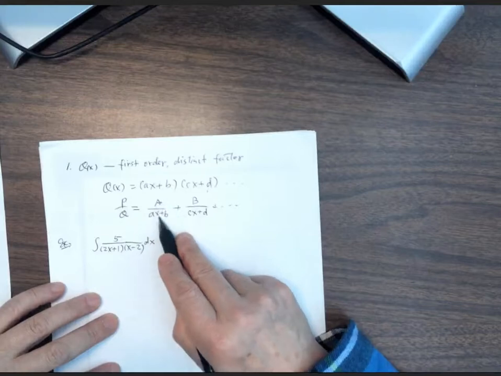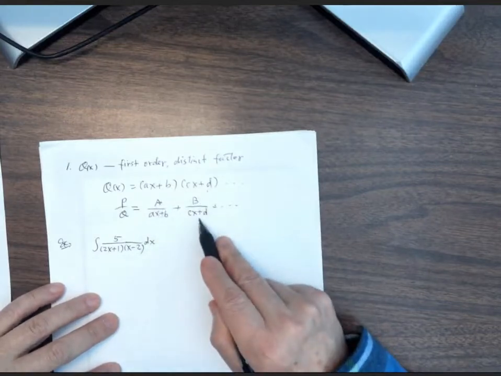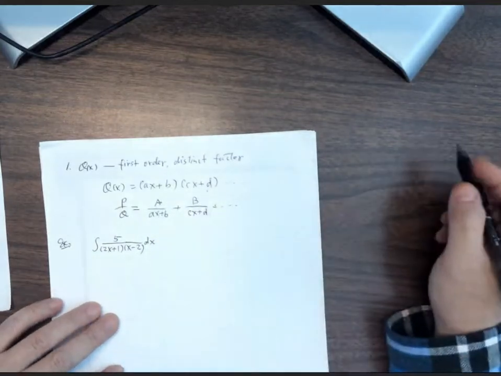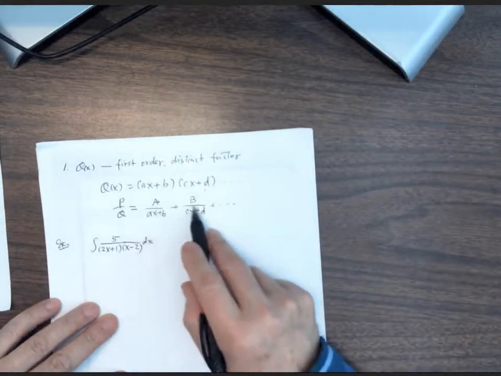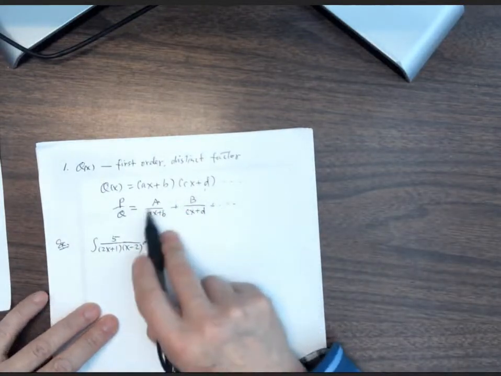So it's a constant over first order, constant over first order. Now, the rest is algebra.